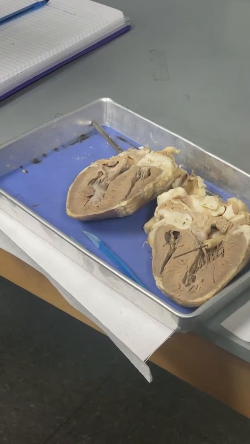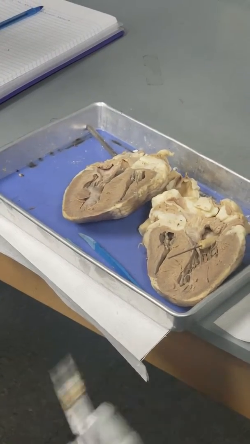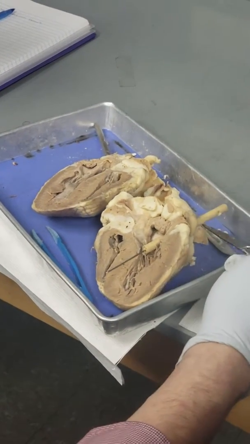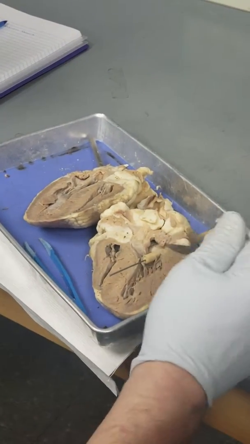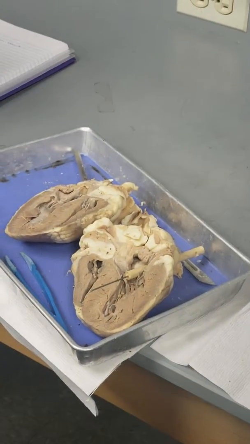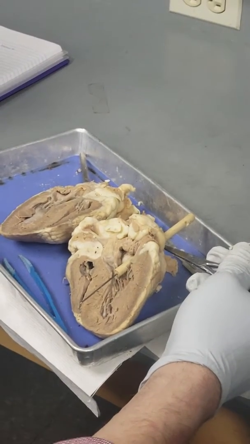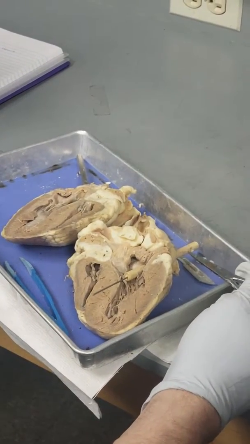So the atria are receiving blood. So is this vessel going to be an artery or a vein? A vein. Because veins are bringing blood in what direction? Back towards the heart. So we know this has to be some kind of vein. Let's figure out what kind of vein it would be.